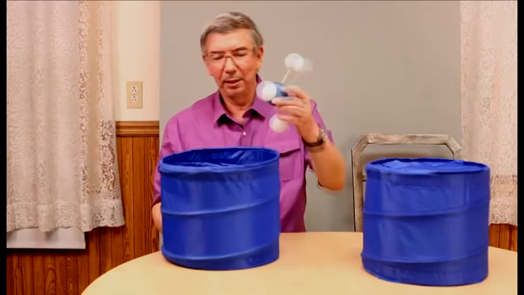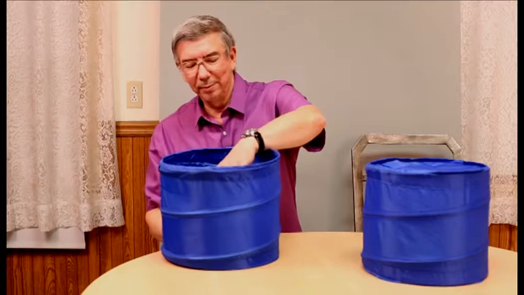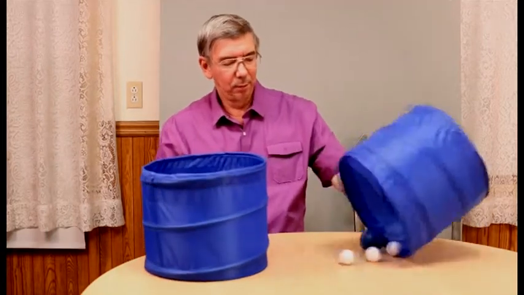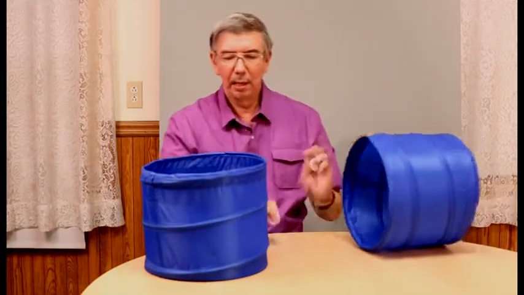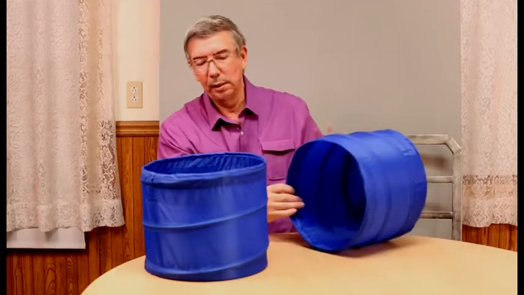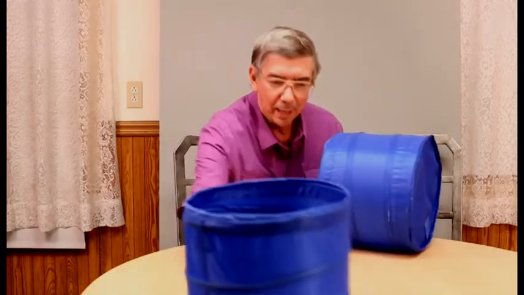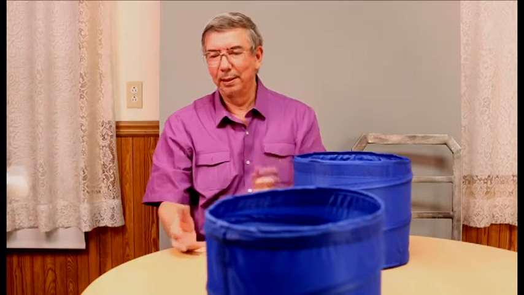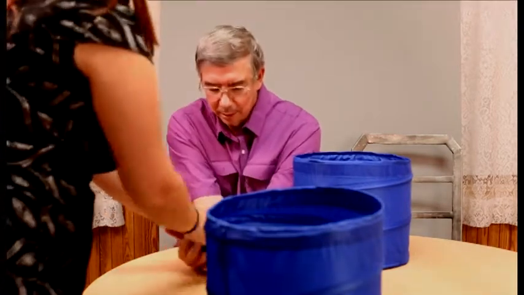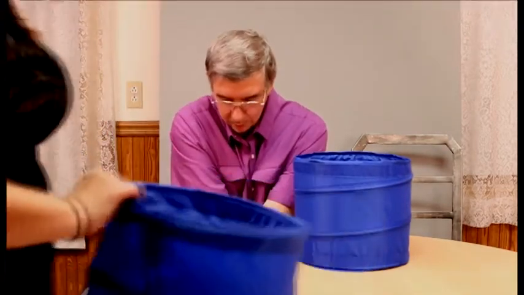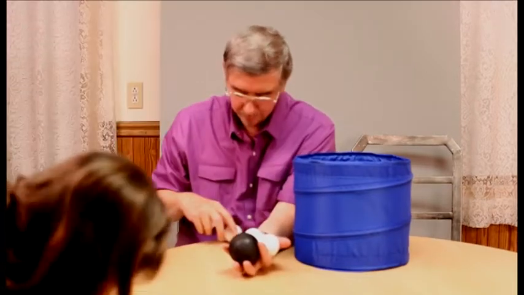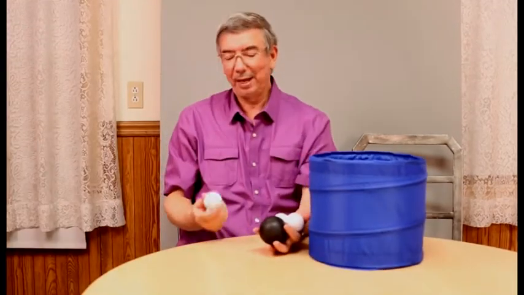For our next example of random chance modeling, we're going to make a molecule of natural gas. The scientific name for natural gas is methane.